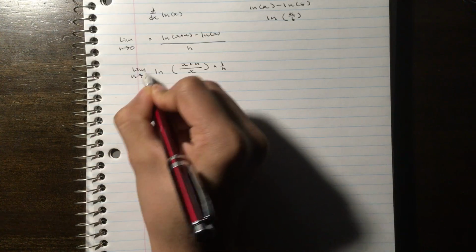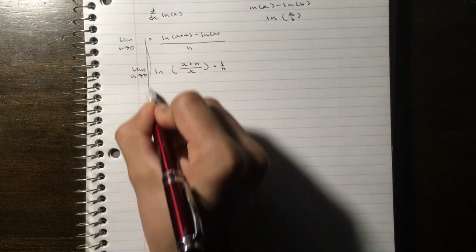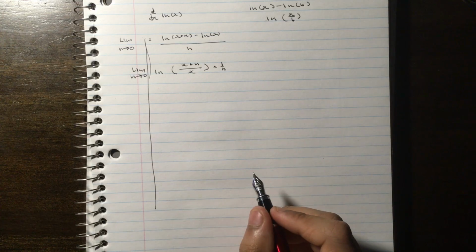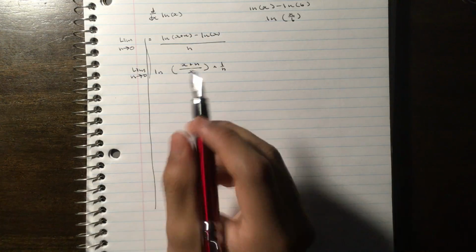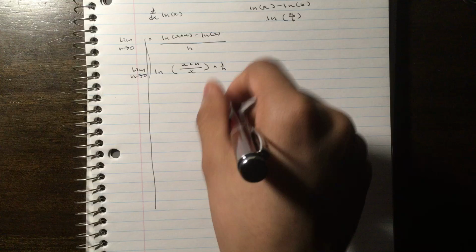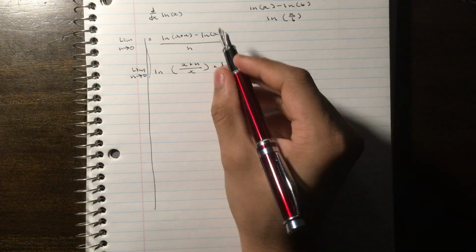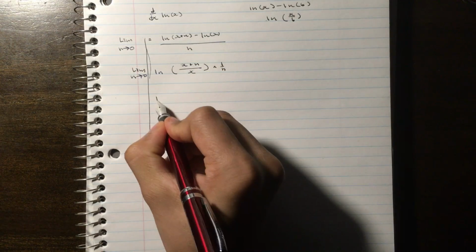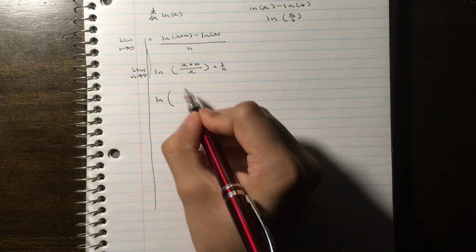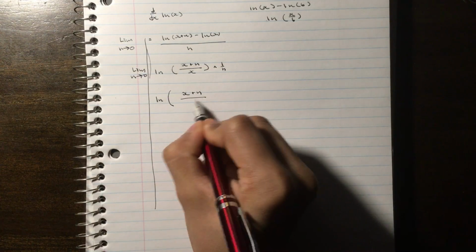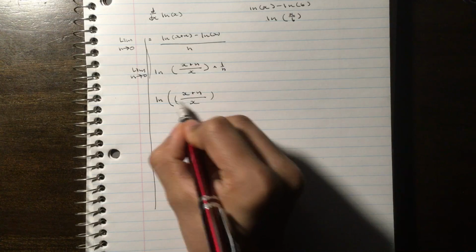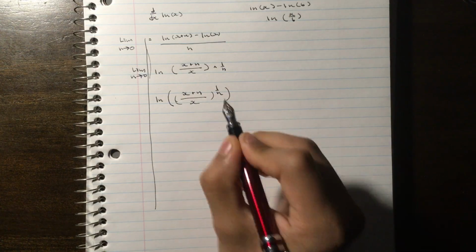I'm going to stop writing this limit thing. I'll just draw this line, okay? So let's look at this. When we have ln of this times 1 over n, this is the same as taking the ln, as we learned before, of (x plus n over x) to the power of 1 over n, right?